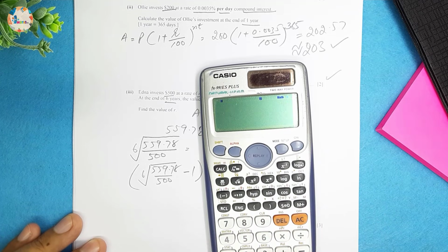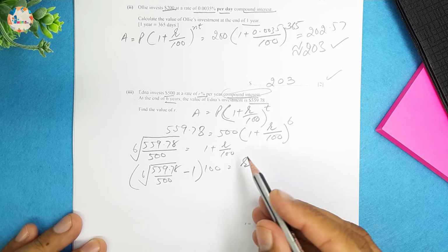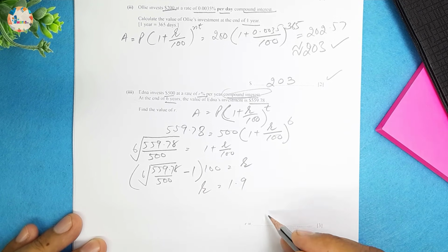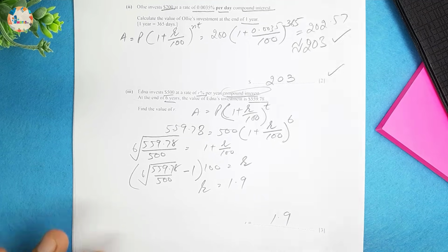We can calculate this and it will be equal to 1.90. So the R value is equal to 1.90, so 1.9 will be our final answer.